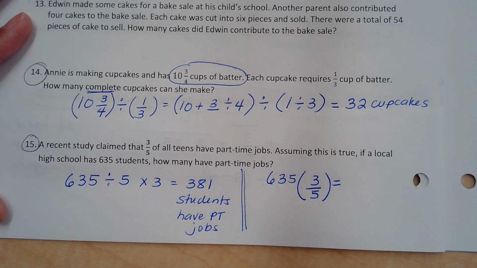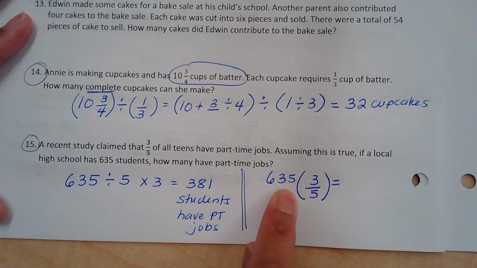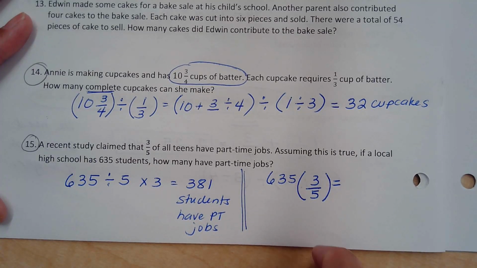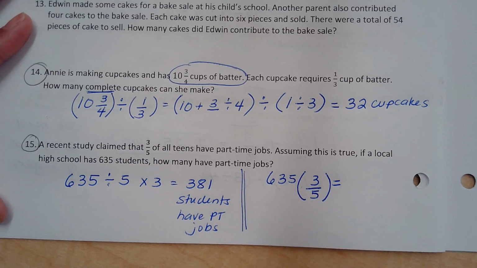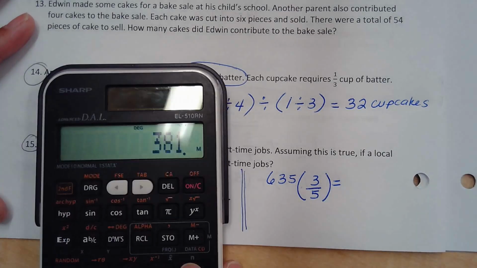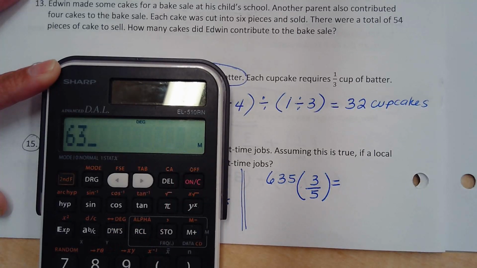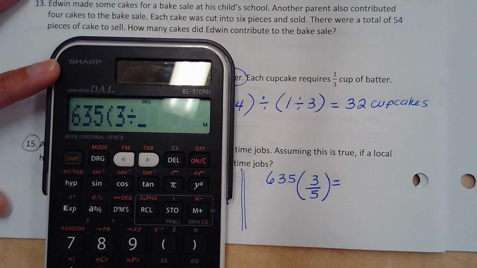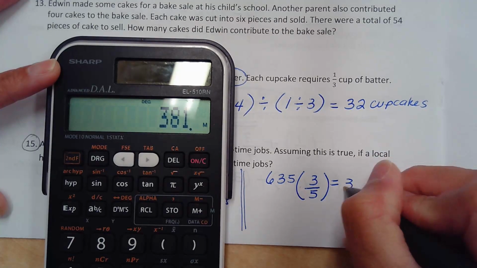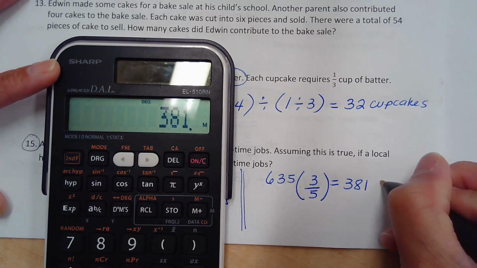So the bracket talks about a multiplication operation. So 635 times 3 divided by 5, and we should get the same answer, just to show you that it is the same. So 635 brackets 3 divided by 5 close brackets. 381 students.